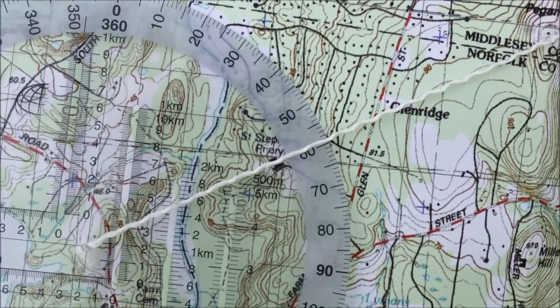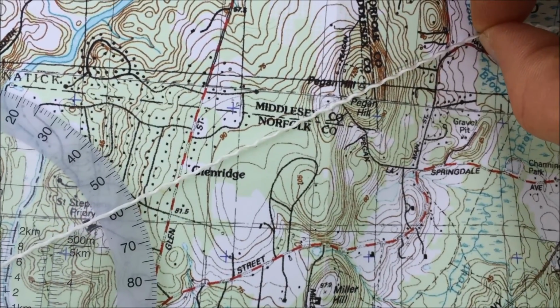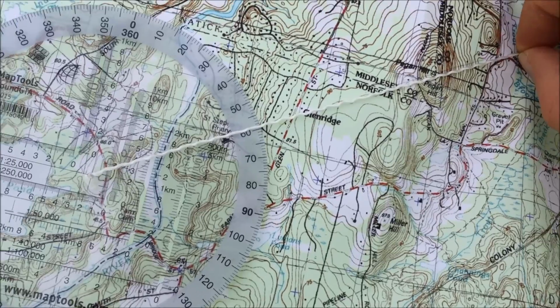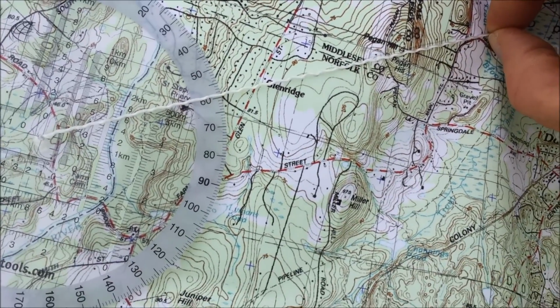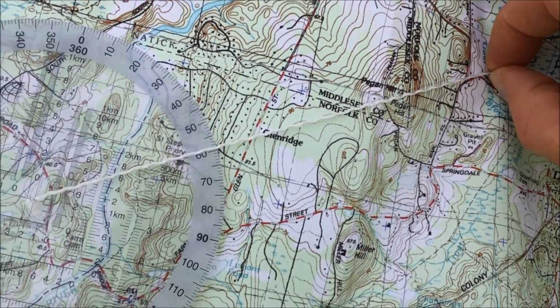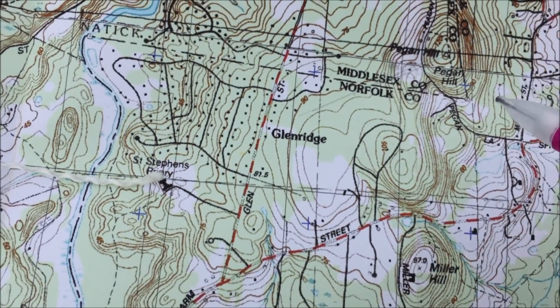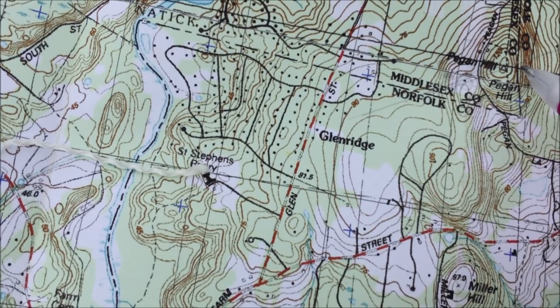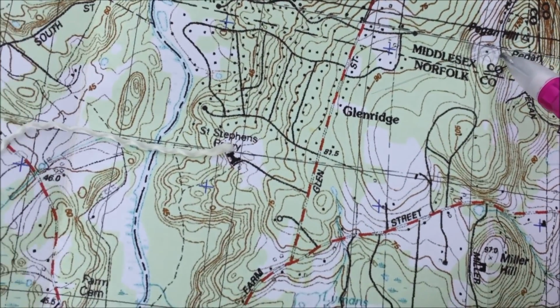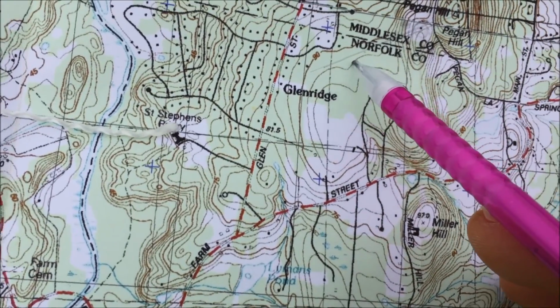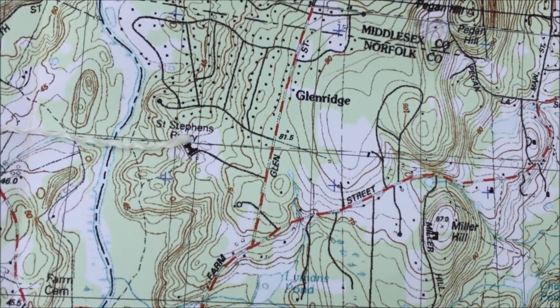I've got the line on Pegan Hill, and I'm going to actually draw a pencil line on that bearing. Here is the result. It's hard to see because my pencil's so faint, but that line runs here.